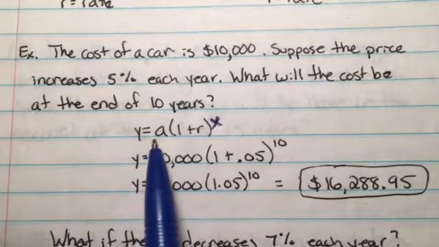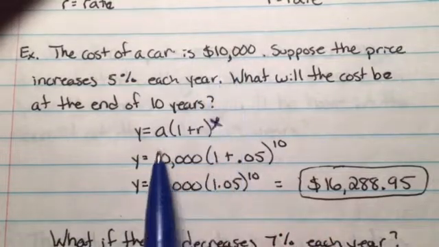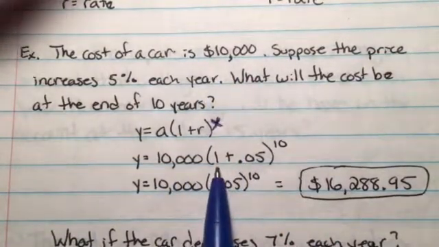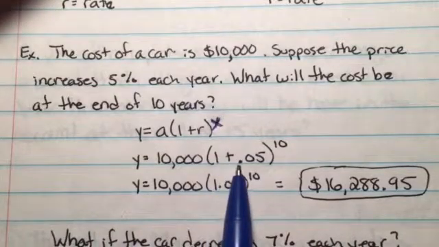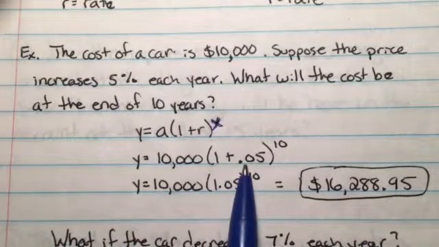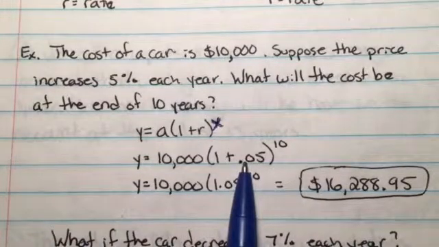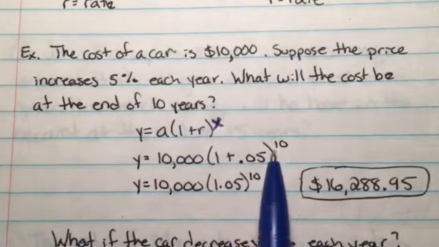So our initial amount, the car started off at $10,000. That's our A value. 5% growth, so 1 plus 0.05. And then it's going to be applied 10 times because you're talking about the value being applied once a year for 10 years. So your X is 10.